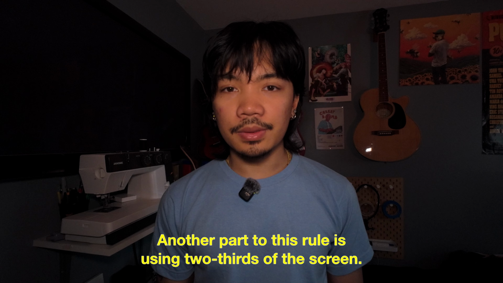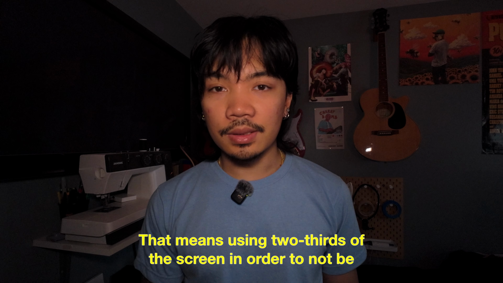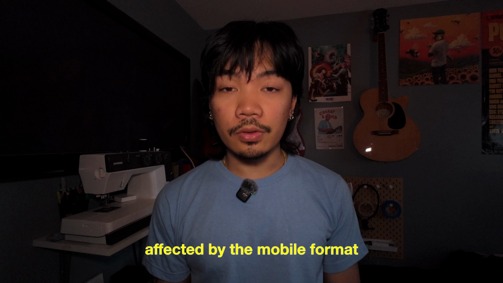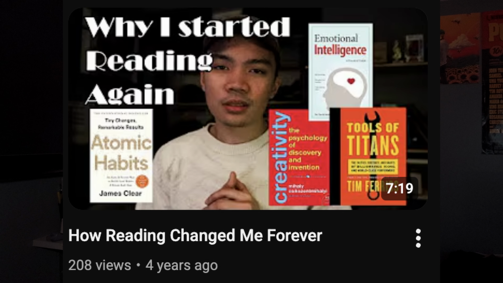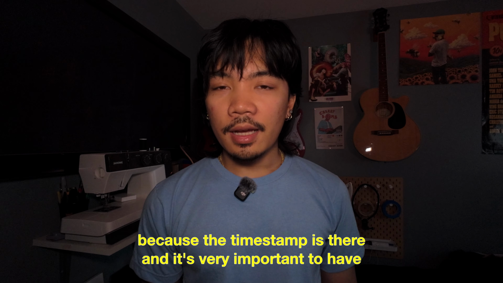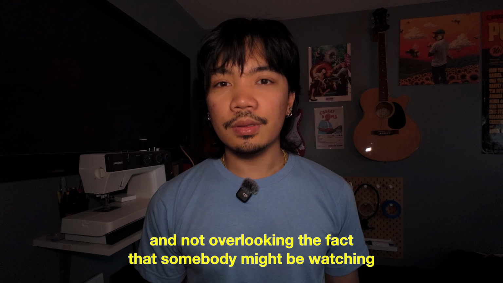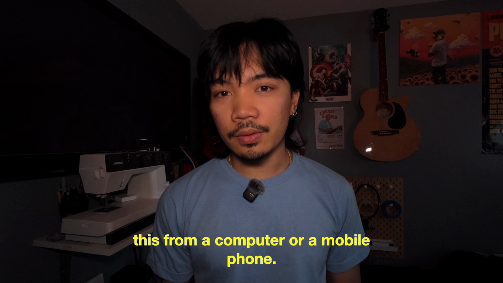Another part to this rule is using 2/3 of the screen. That means using 2/3 of the screen in order to not be affected by the mobile format, because as you can see in this example, you don't want to have the information be overbearing for mobile users, because the timestamp is there, and it's very important to have your thumbnails clear and not overlooking the fact that somebody might be watching this from a computer or a mobile phone.